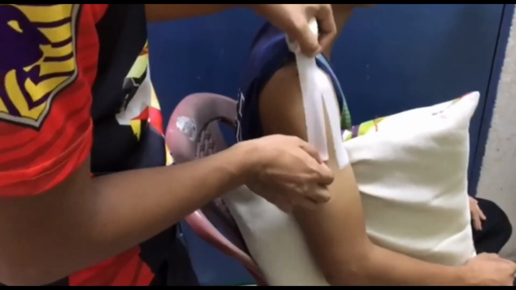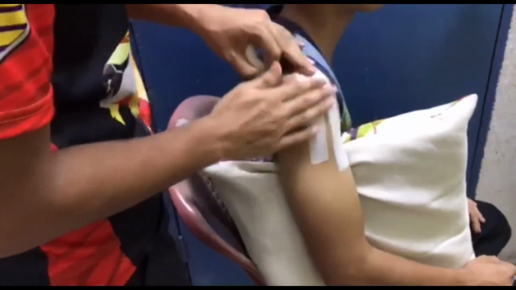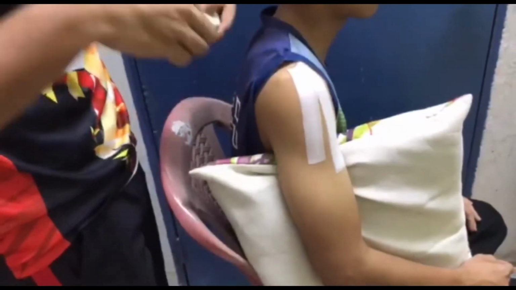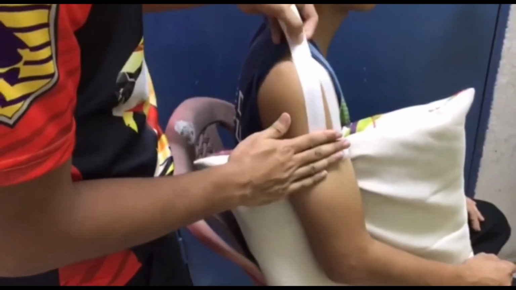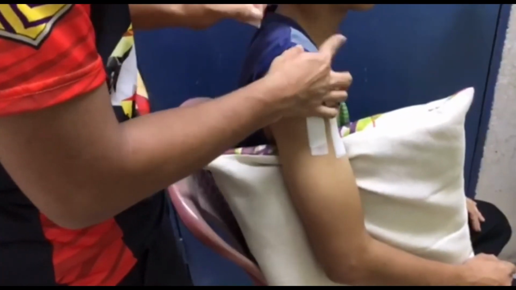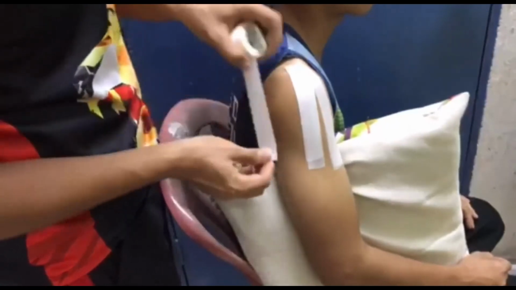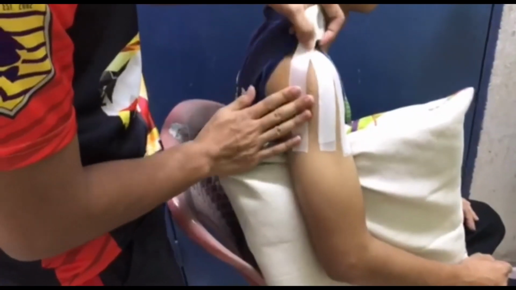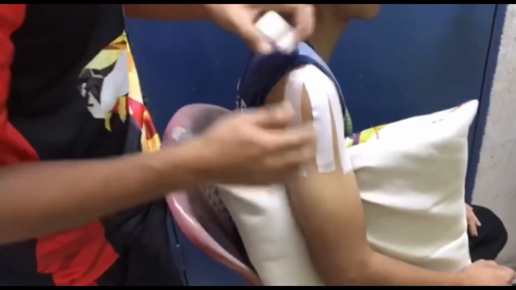Next, place a second strip of tape over the middle aspect of the proximal humerus and anchor over the superior shoulder. Finally, the third strip of tape begins over the posterior aspect of the proximal humerus and goes over the anterosuperior shoulder.